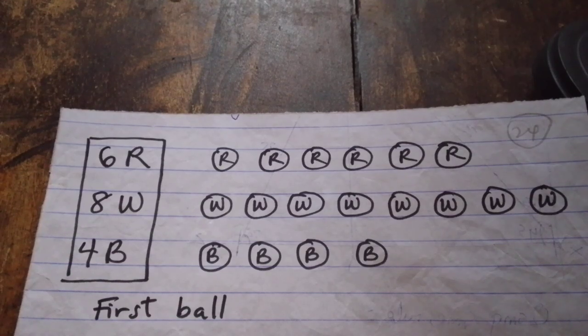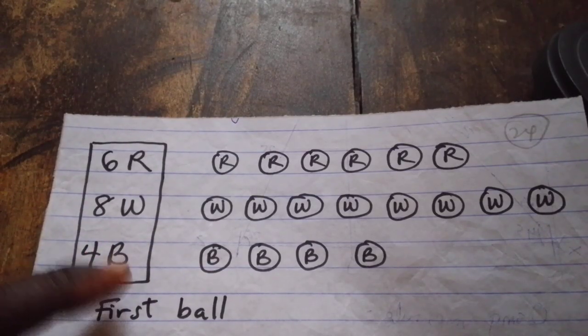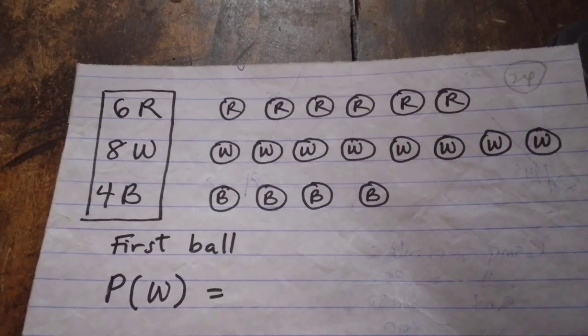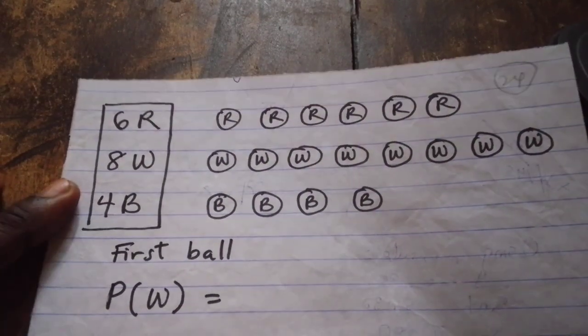Assuming all the balls are back in the bag, we are having 6 red balls, 8 white balls and 4 blue balls in the bag. Then the probability of picking the first ball to be white. How many white balls are in the bag?